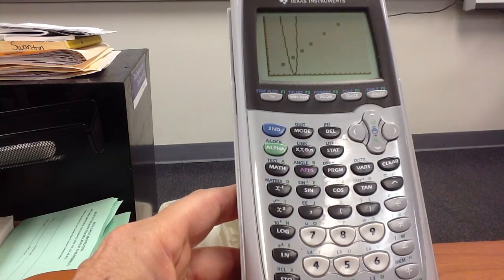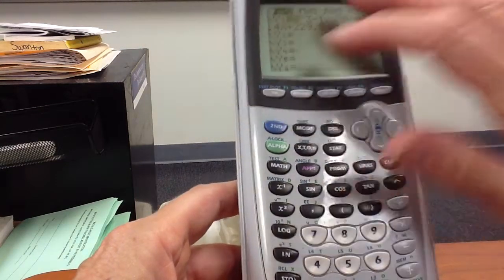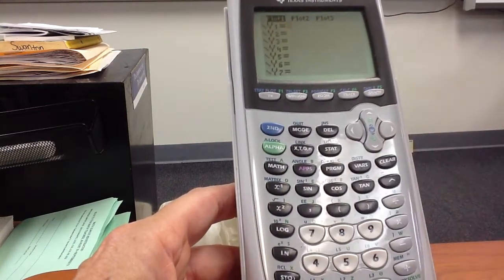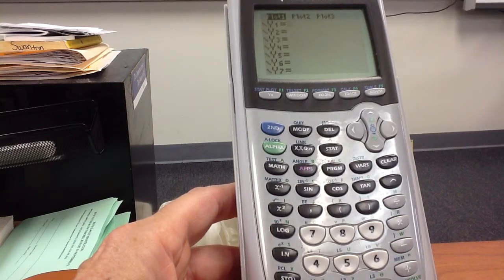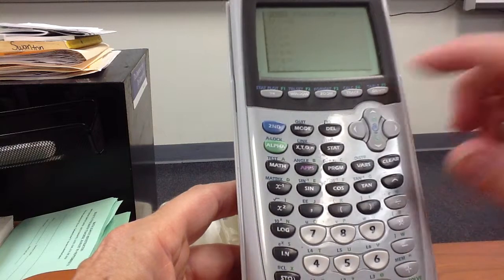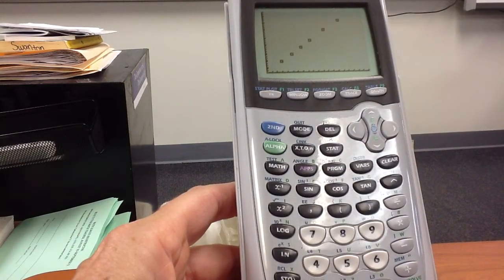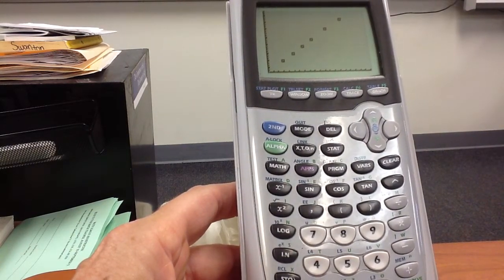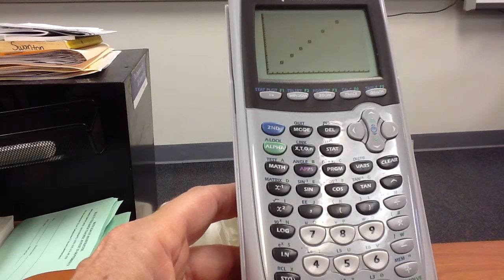Oops, I got some funky shape in there. I don't want that. Do you know why that's in there? Because I have a graph in my y equals, leftover from another day. I have that stuck in there. So I'll clear that out, and now all I have is my plot. So there is my scatter plot.